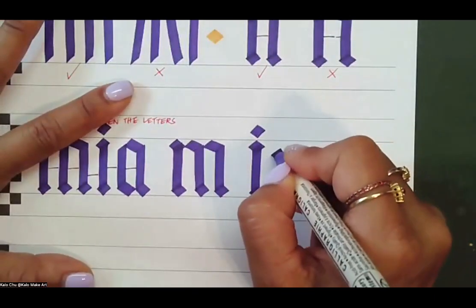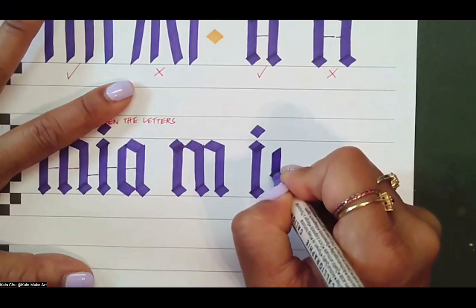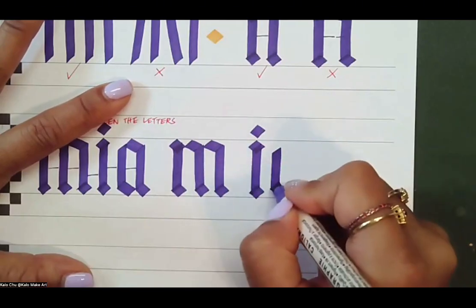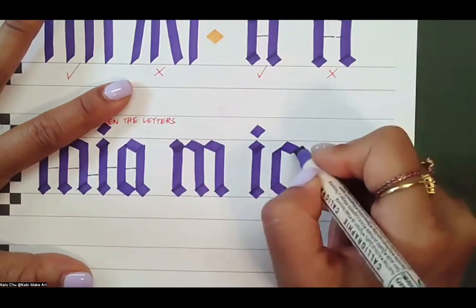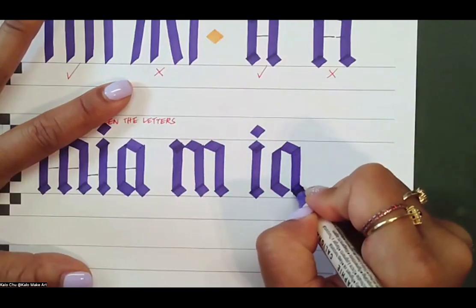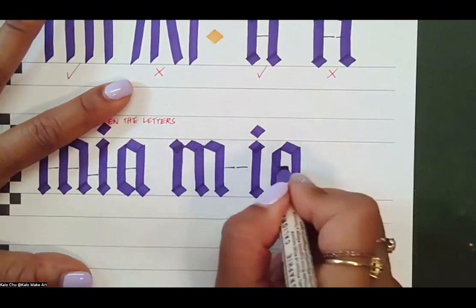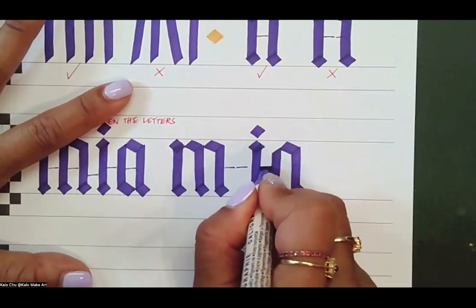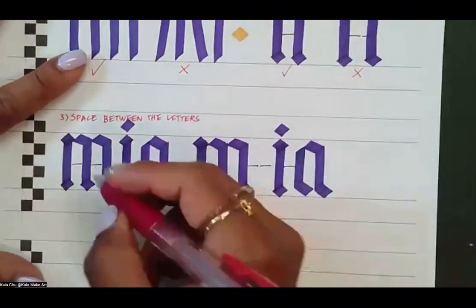And the A very close. Now, these are very dramatic examples. Actually, it's not close enough, but I want to just demonstrate that within this word, you can see that this is way more than one pen width. Okay, this is okay, but you want to keep it all consistent, okay?